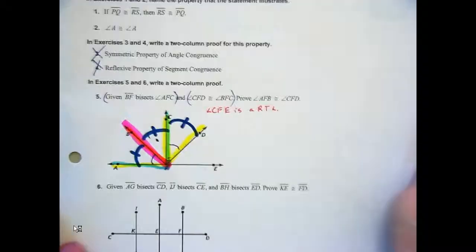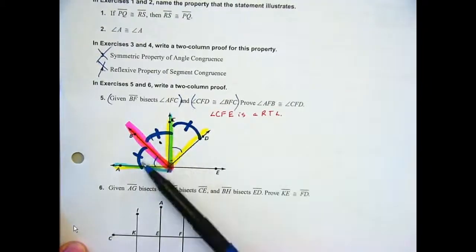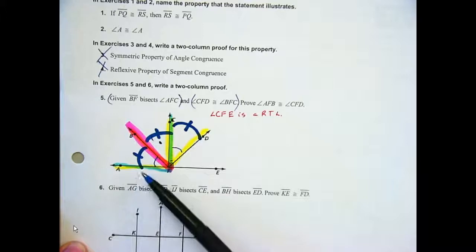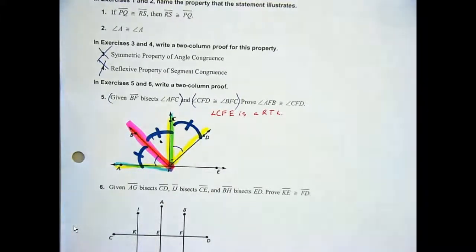Okay, if I know that two things are congruent, if this is congruent to that and that is congruent to that, what's the property I can use? That is the transitive property. Use the transitive property to finish that proof up. Okay, if you're still stuck, you need to ask me. We're going to move on to number 6 here in a minute.